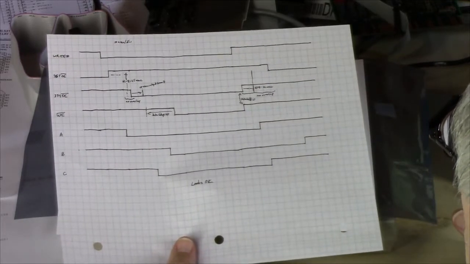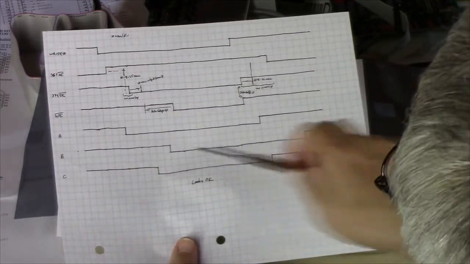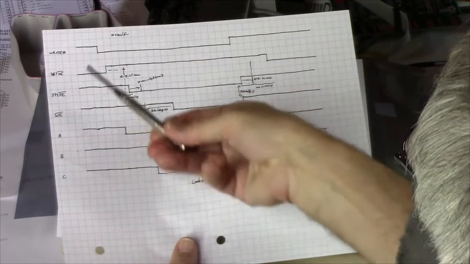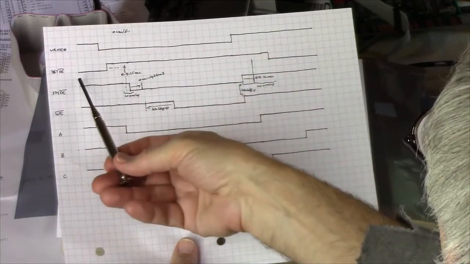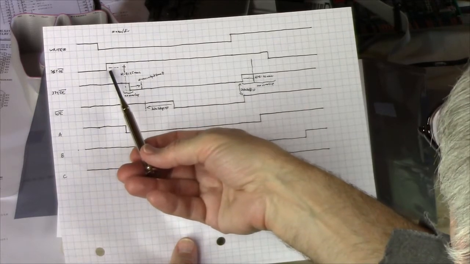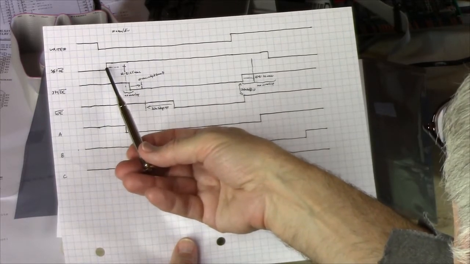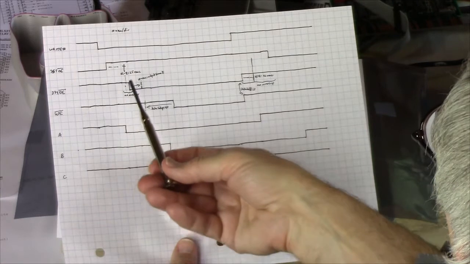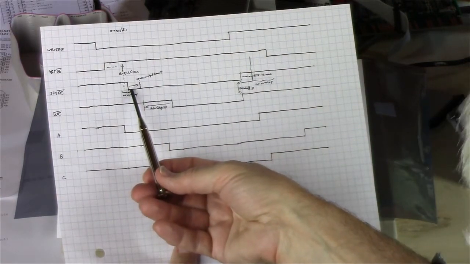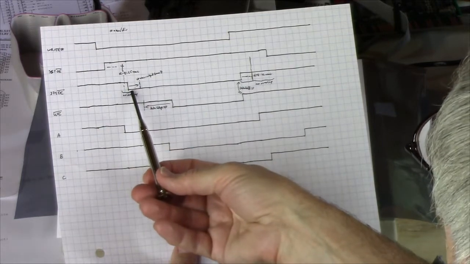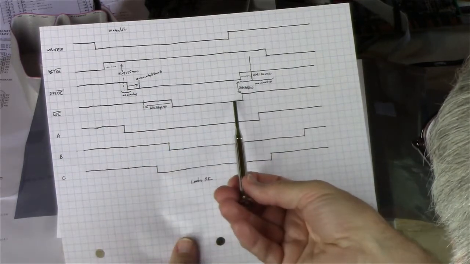Okay, that's what the timing looks like. A, B, and C here are just my internal things, but we have a write signal coming in from the bus. So there's an output enable on the flash memory. There's an output enable on the buffer, data buffer chip, and then there's the write enable on the flash memory.